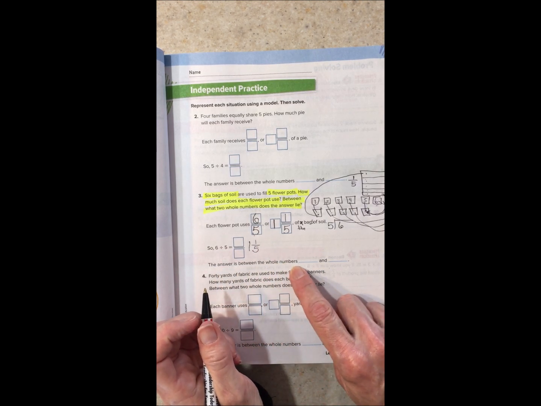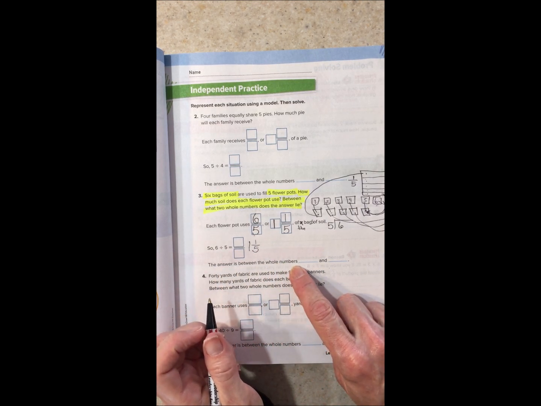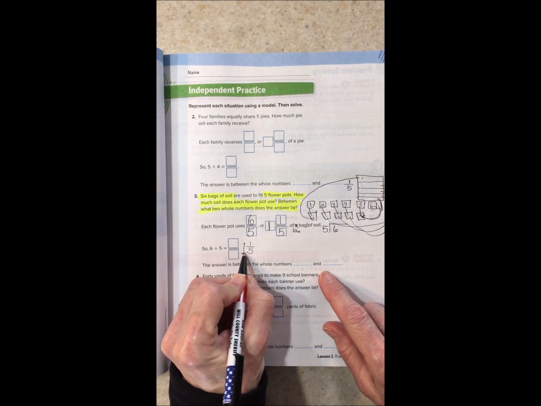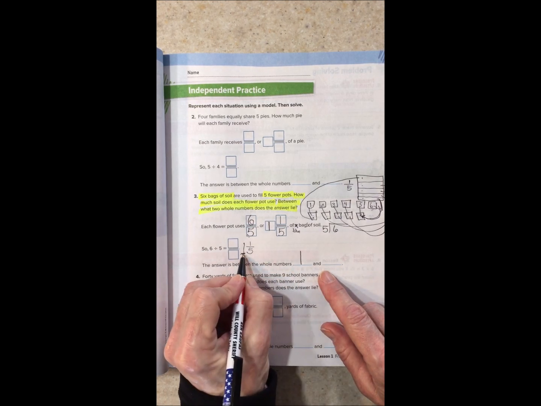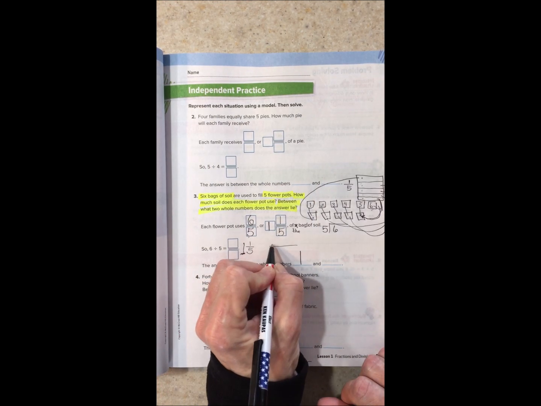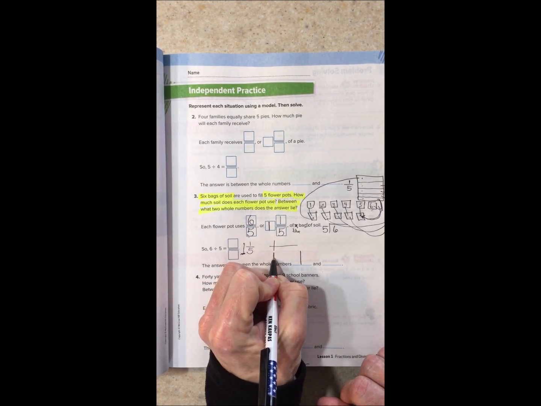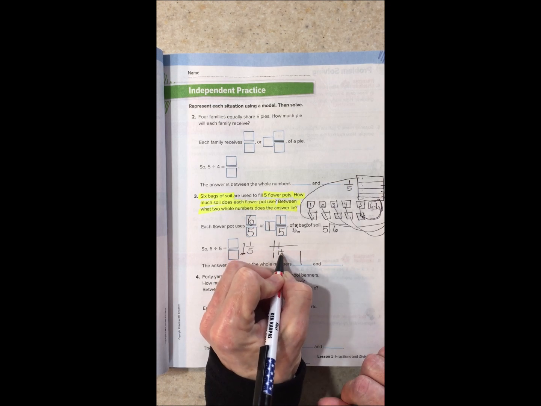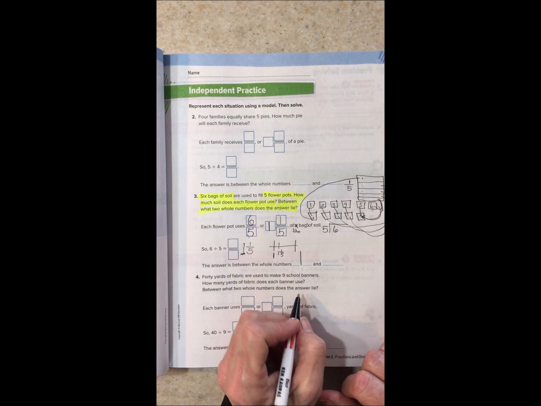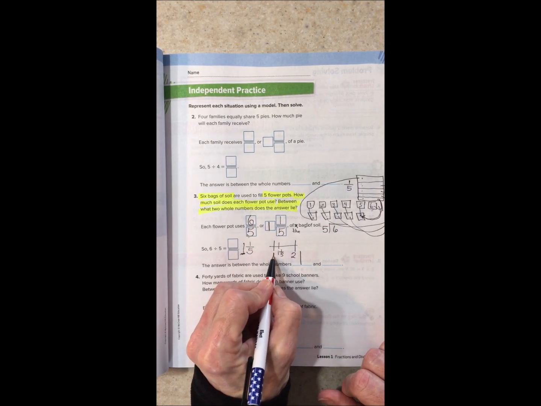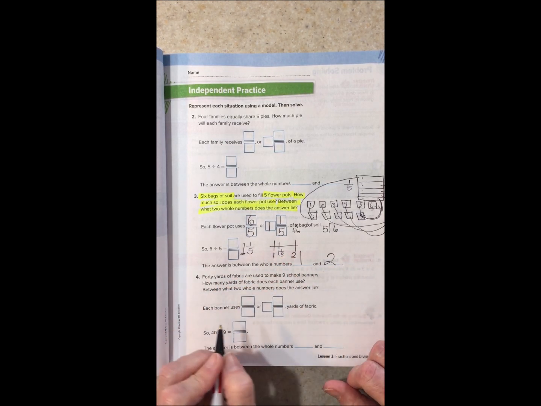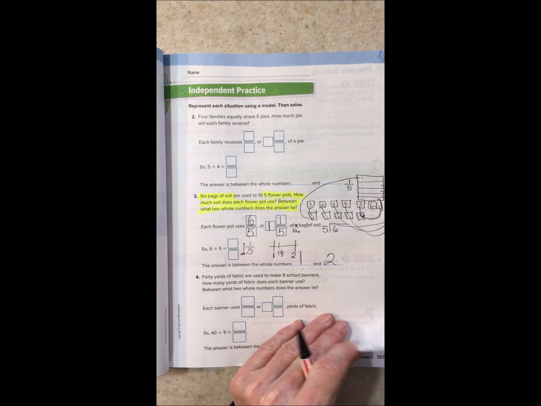So the answer is between what whole numbers? It is between the whole number 1, because we already have a 1 in the answer. And what would come next if you're going that way on your number line? You have 1 whole. 1 1/5 would maybe be here. And what would be the next whole number on the number line? It would be a 2. You're between like 1 and 2 inches. You're at 1 1/5, for example. So it would be between 1 and 2 lines.